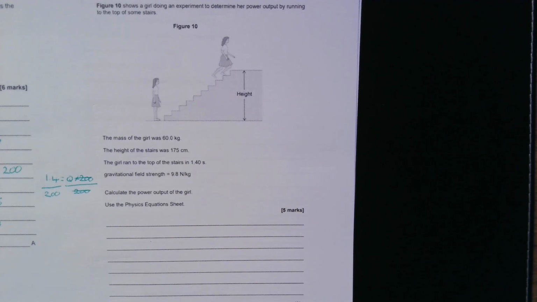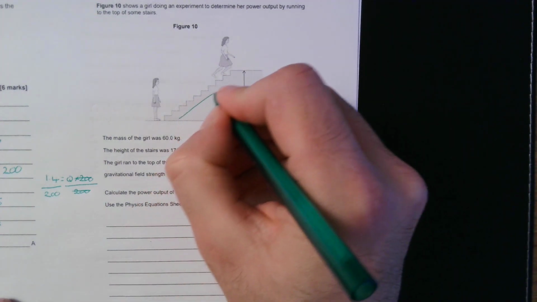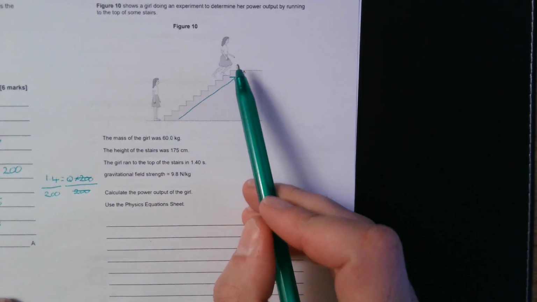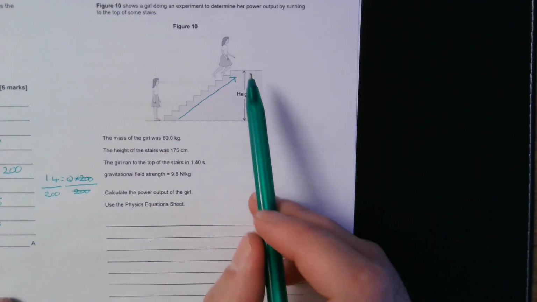Right, next one. So, figure 10 shows a girl doing an experiment to determine her power output by running to the top of the stairs. So remember, power is how quickly you do work. So in this case, the work is running up the stairs. Okay? And the quicker you run up the stairs, the more powerful you are.